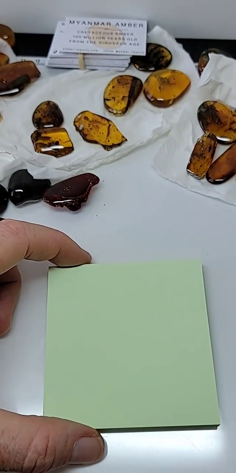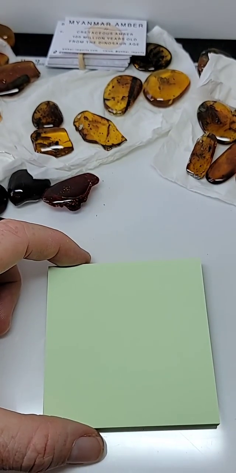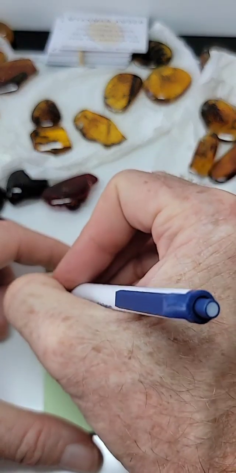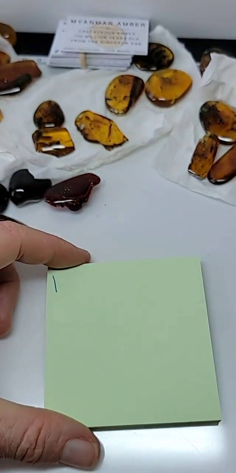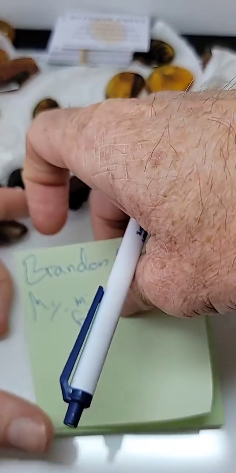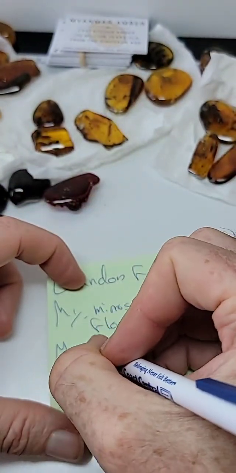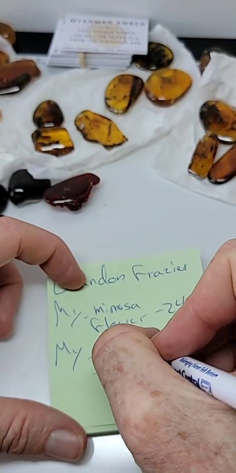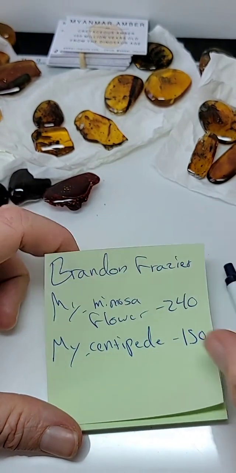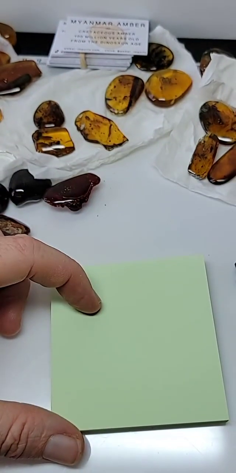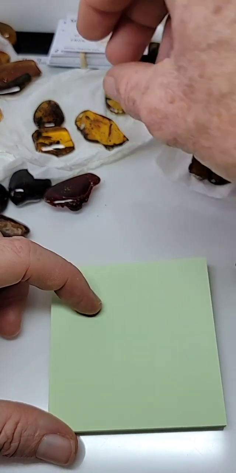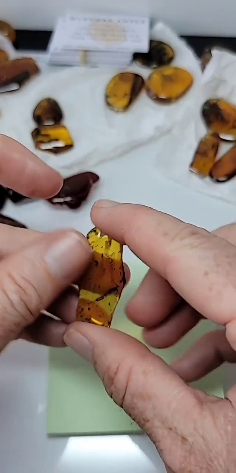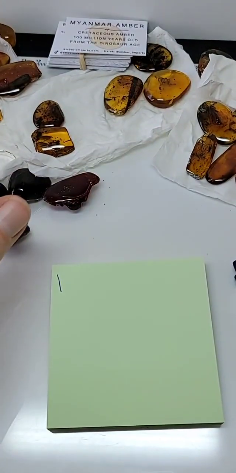Red Fluid, I got the 300 one in your cart, and Brandon Fraser, you're getting this other one. There you go. And that one is in your cart. Boom, good take.